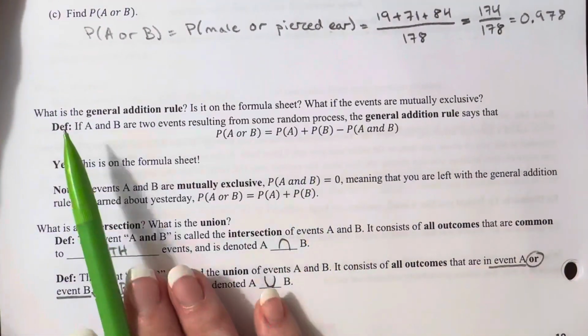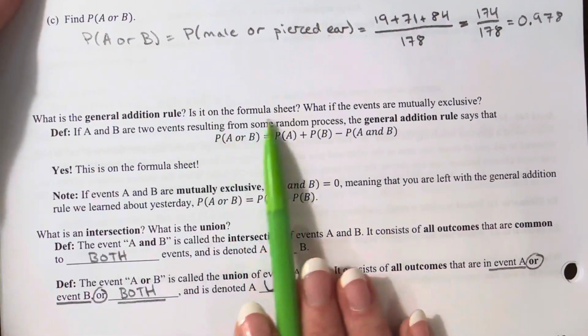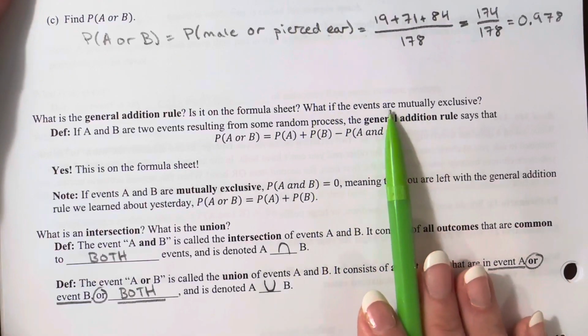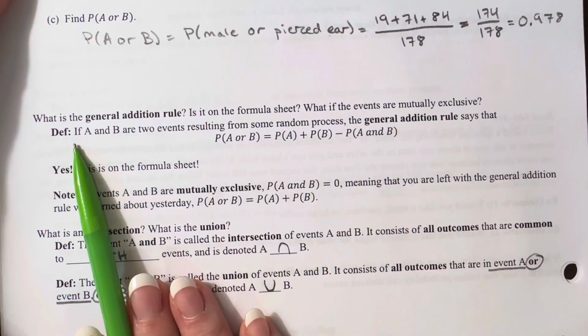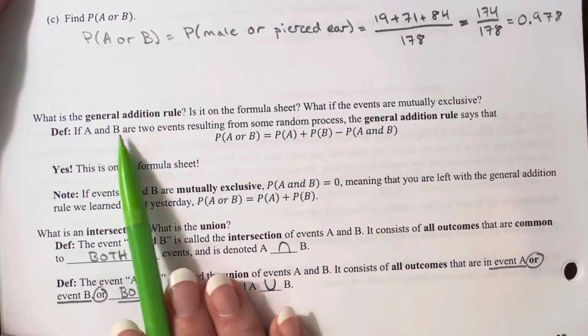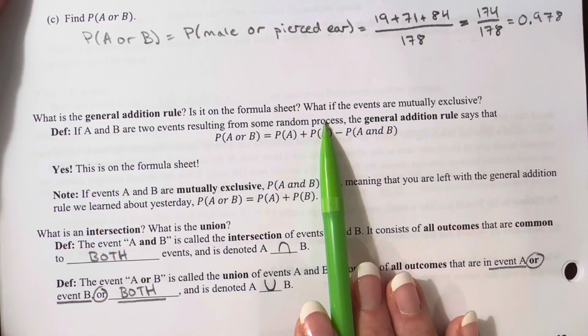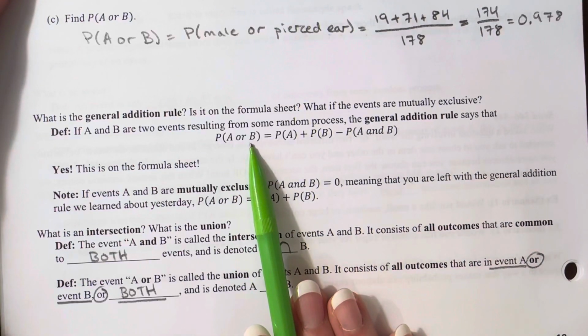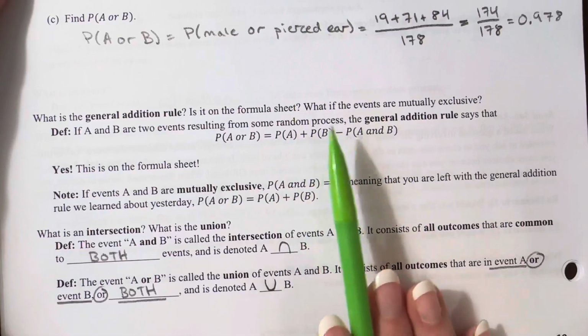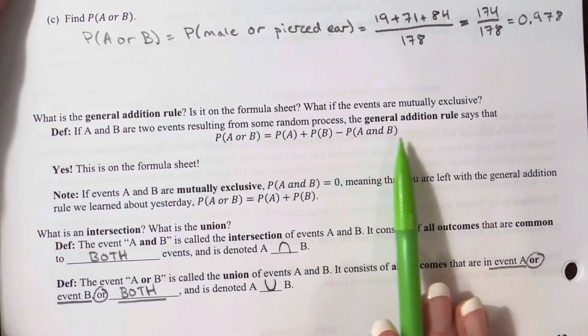Right, now, what is the general addition rule? Is it on the formula sheet? And what if the events are mutually exclusive? So for our definition, let's start there. If A and B are two events resulting from some random process, the general addition rule says that the probability of A or B is equal to the probability of A plus the probability of B minus the probability of A and B.